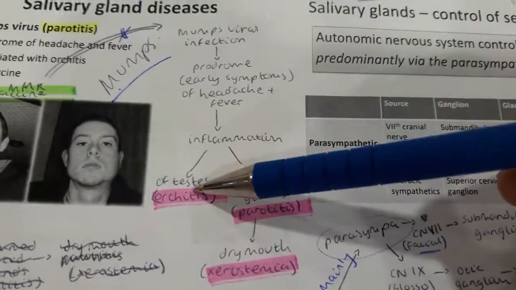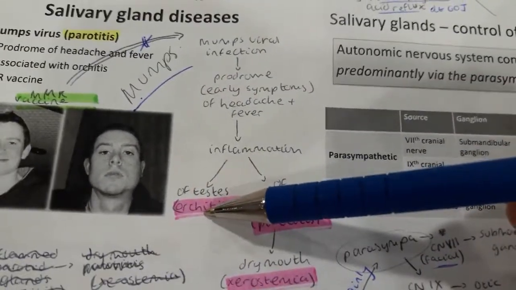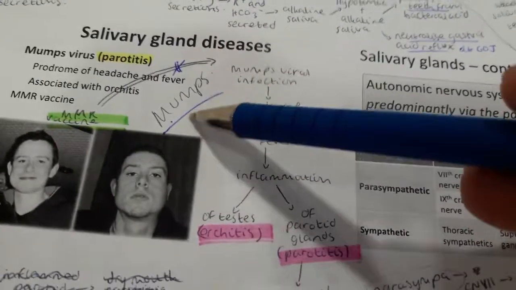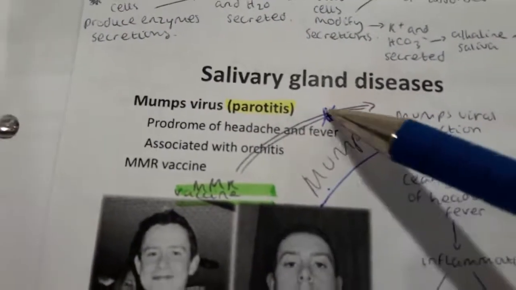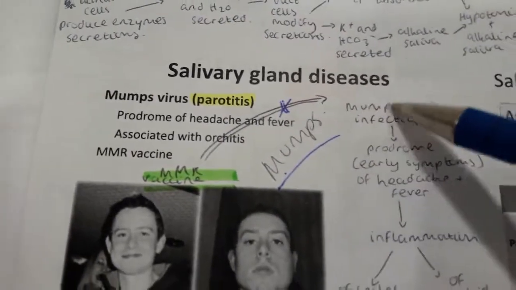So if you attack the parotid glands, it's going to have quite a big effect on how watery the secretions are. You can also get inflamed testes, which is called orchitis. And you can protect yourself against the mumps viral infection by using the MMR vaccine. It's going to protect you from the mumps virus.